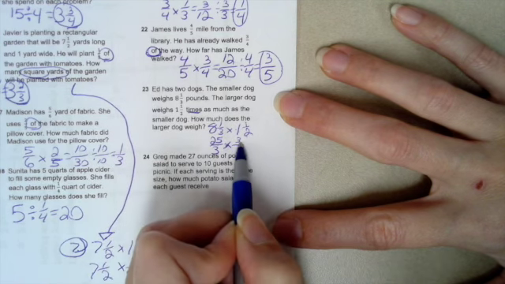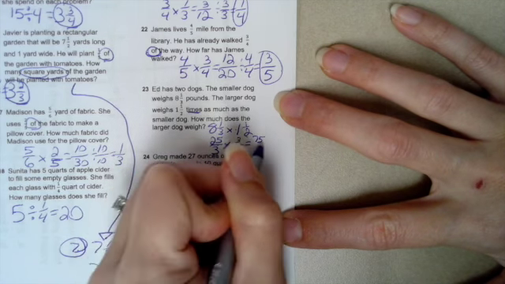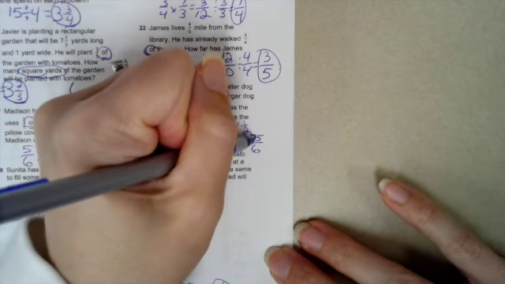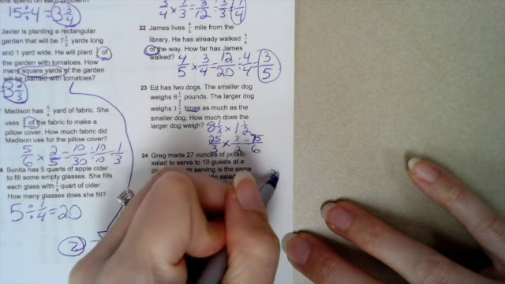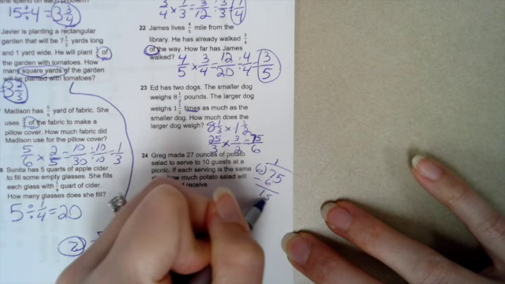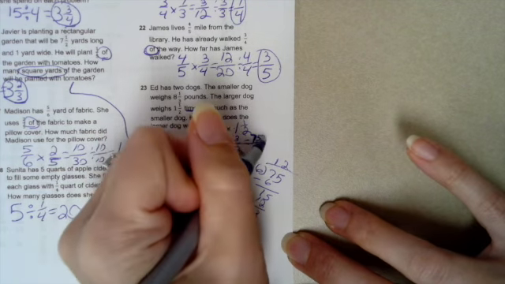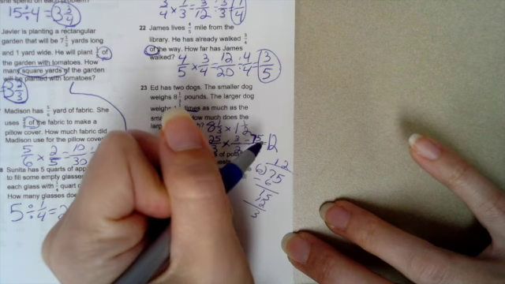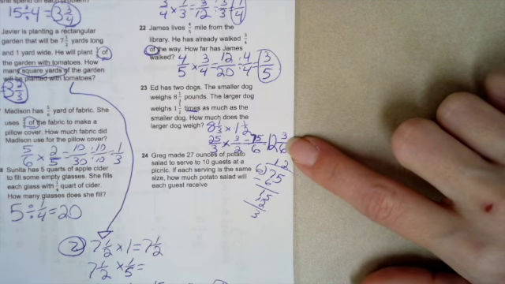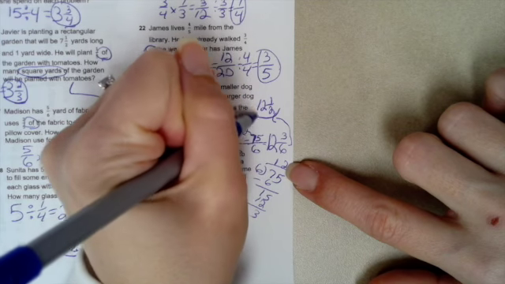25 times 3, if you know quarters, that's 75. 3/4 is 75 cents. 3 times 2 is 6. And that is an improper fraction. So we have to divide 75 divided by 6. 6 goes in there 1 time, then 2 times. Remainder 3. So that is 12 3/6. But 3/6 can be simplified to 1/2. So I'm going to draw an arrow up here and put 12 1/2 because I didn't have enough room.